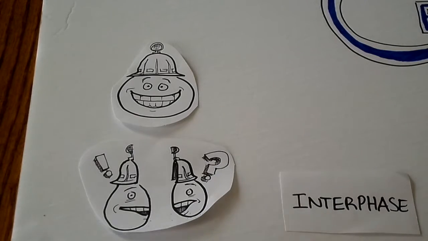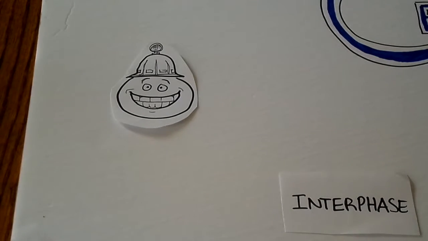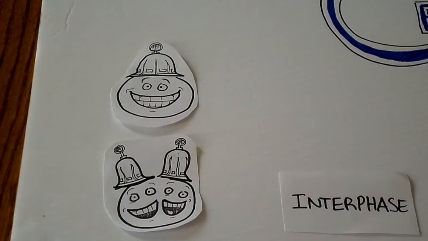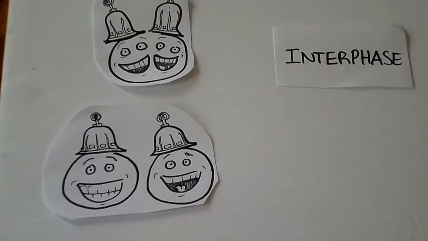So what does it have to do to prepare for this? Well, logically, it would have to double everything. If you want to have two equal daughter cells, you have to double everything. That's DNA, organelles, mitochondria. So for this, he has 4 eyes, 2 mouths, 2 hats. And so now he's able to make 2 equal cells.